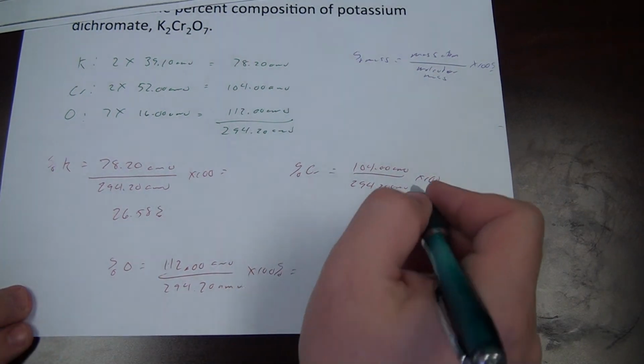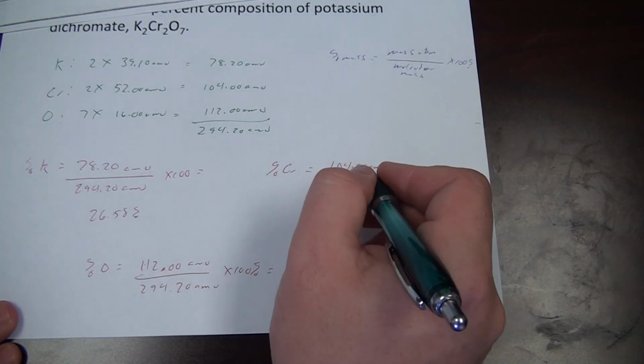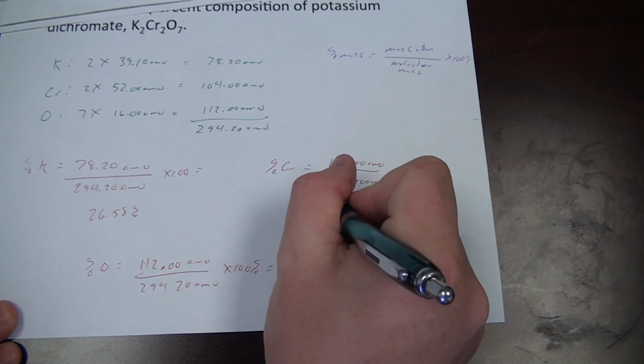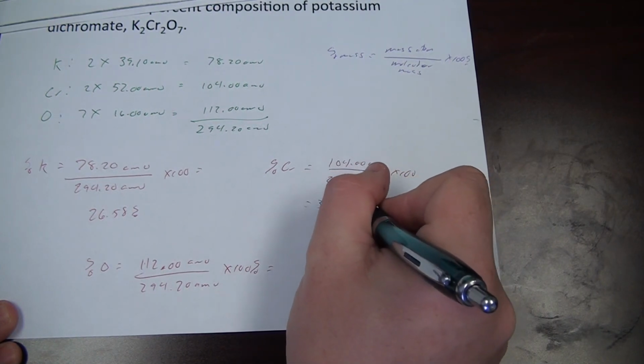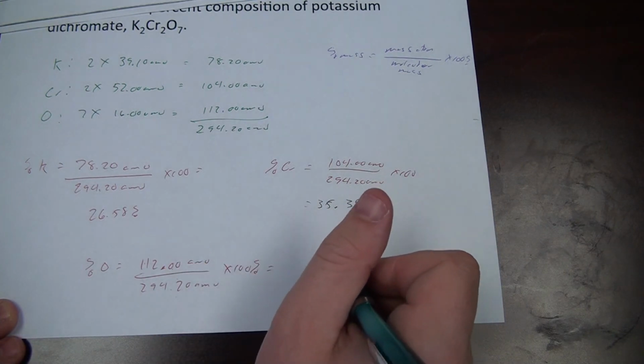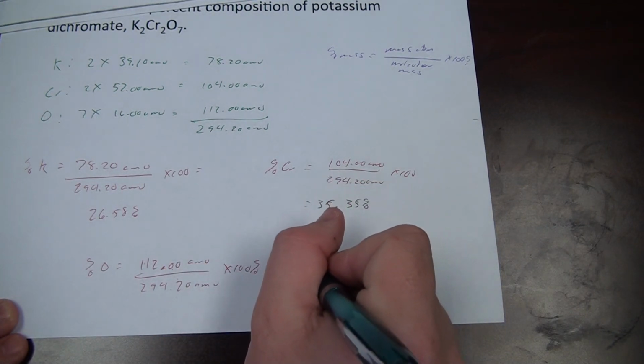For chromium, 104 divided by 294.2, we get 35.35%. 112 divided by 294.2, we're going to get 38.07%.